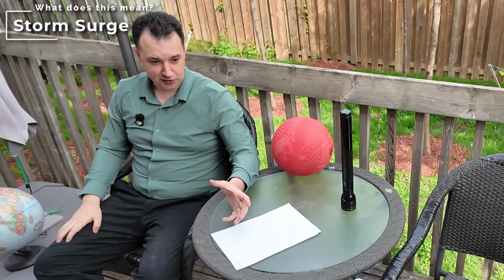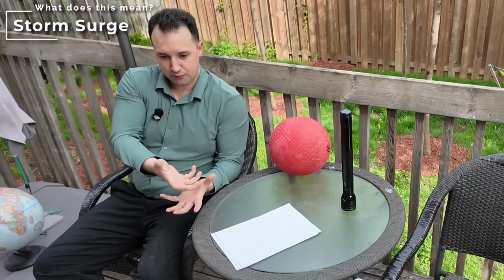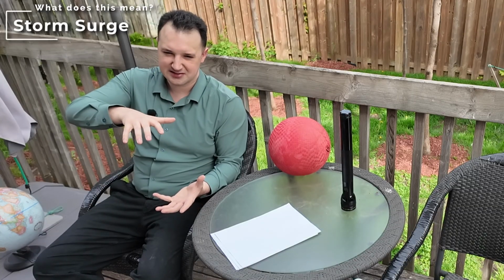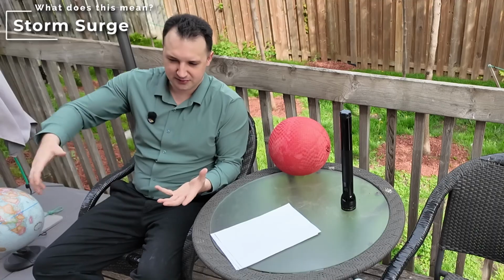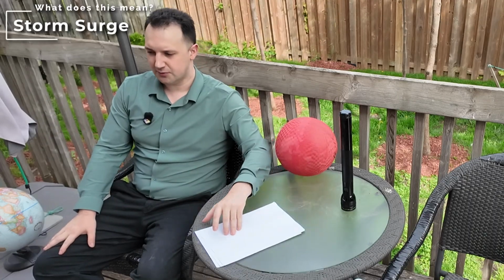You know how I talked about the low pressure zone? That also is going to lift the water a bit. It's going to try to suck it up like a vacuum, but that effect is very little. It's negligible compared to the broom. So while it does happen, it's not that big of a deal. I just wanted to mention that.